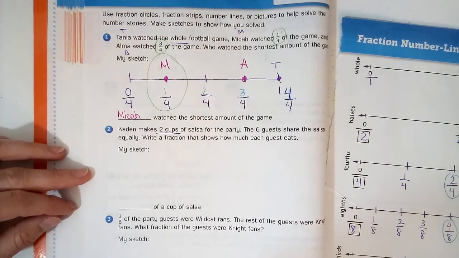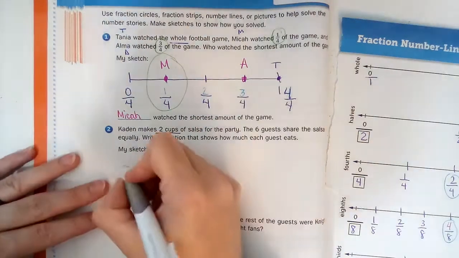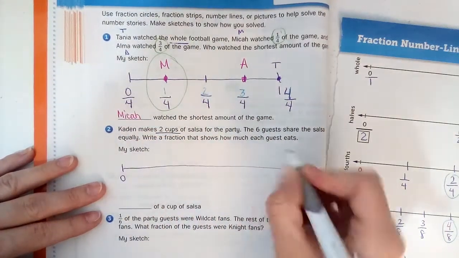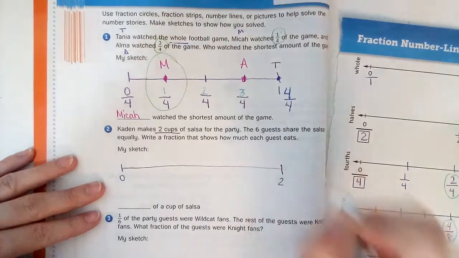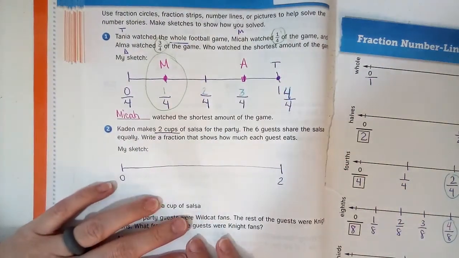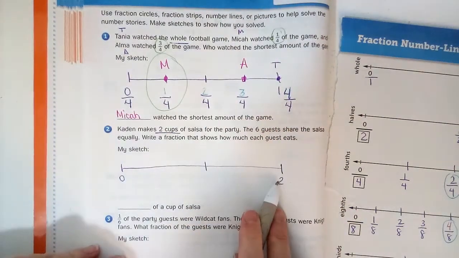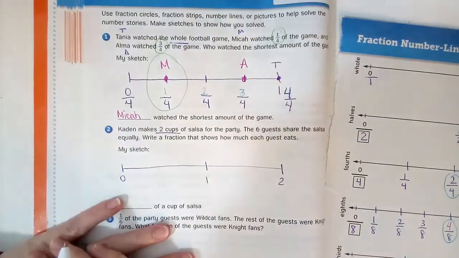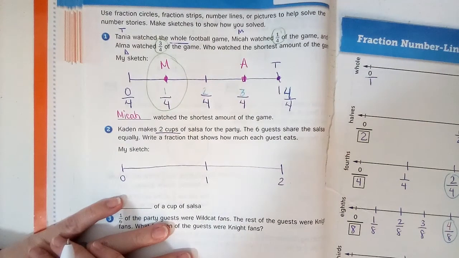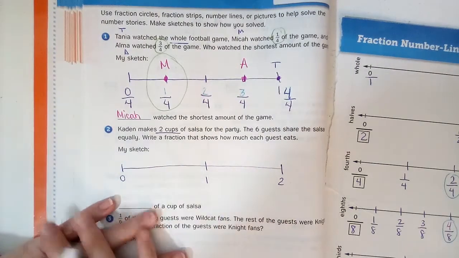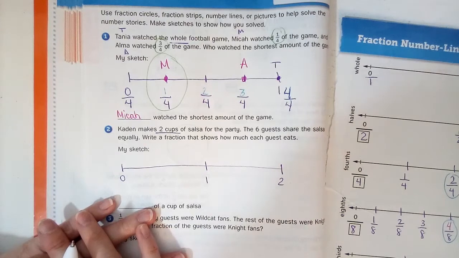So 2 cups is the whole. 2 full cups. So let's write a 0 and a 2. 2 cups of salsa for the party. So here, exactly between 0 and 2, is 1. Wow. So we should probably divide this into 6 pieces.